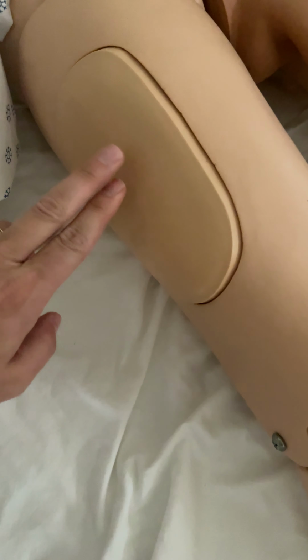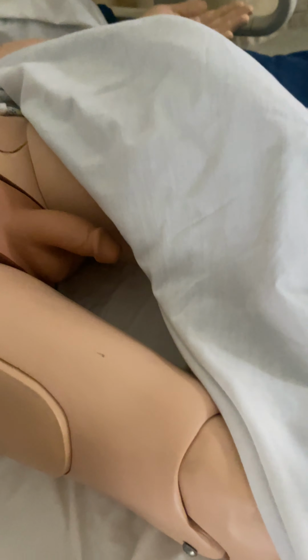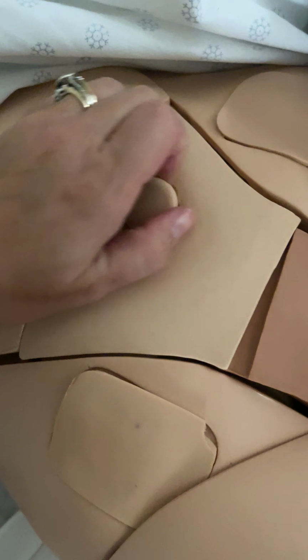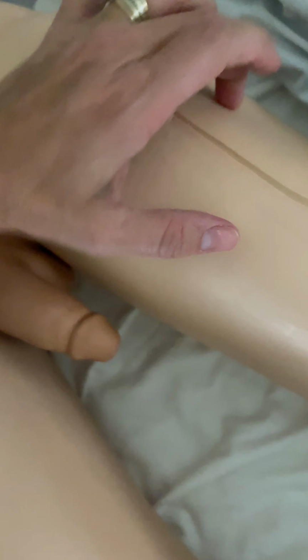You can do IM injections here. And it looks like you can insert a Foley. He does not have pedal pulses. And he is a left lower amputee. I'm guessing you could put in a little ostomy there. And this, I guess, is the sub-Q injection pad here. And you have another IM option here.